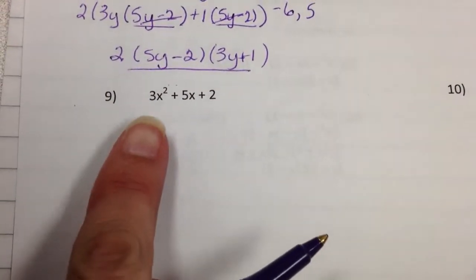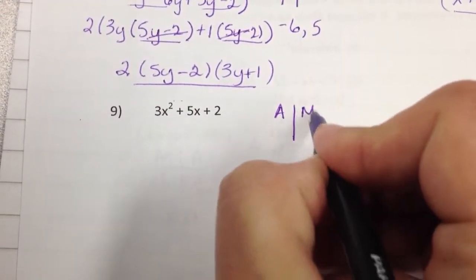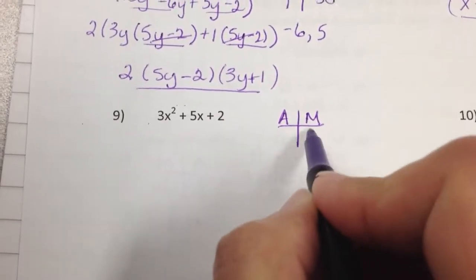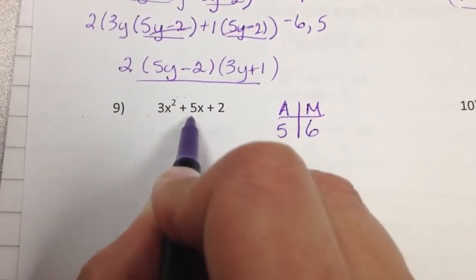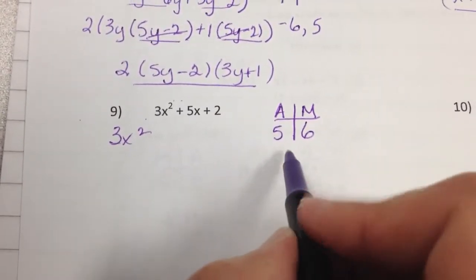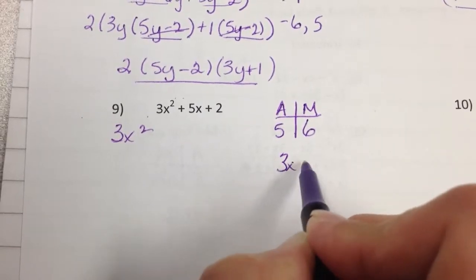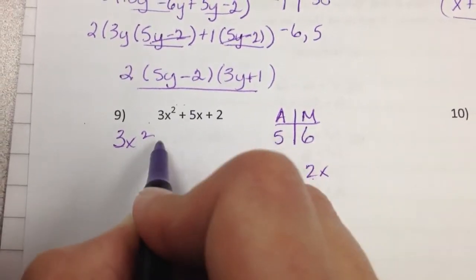Okay, and number 9, our leading coefficient is 3, and I don't have anything common. So I'm going to do a times c, which is 6, and it has to add up to the middle term of 5. And those numbers are going to be 3x and 2x, or 3 and 2.